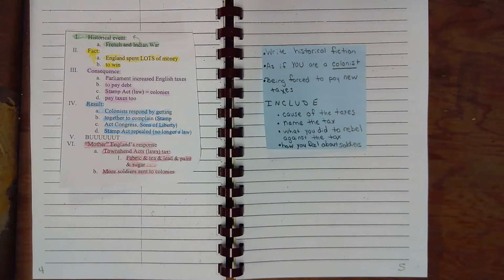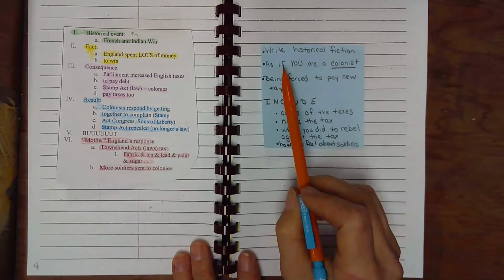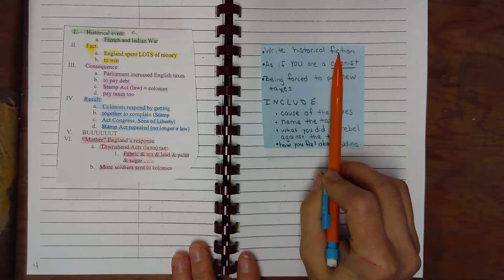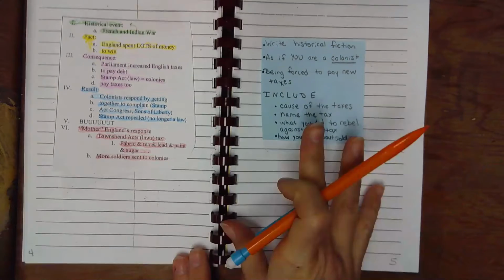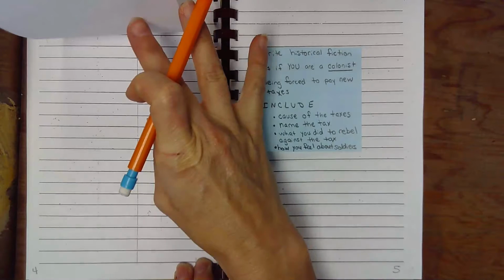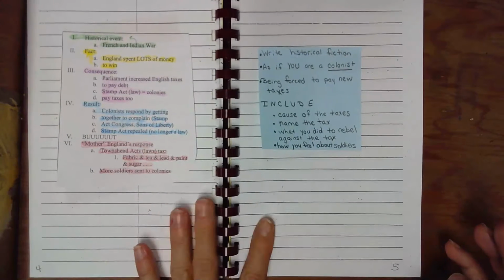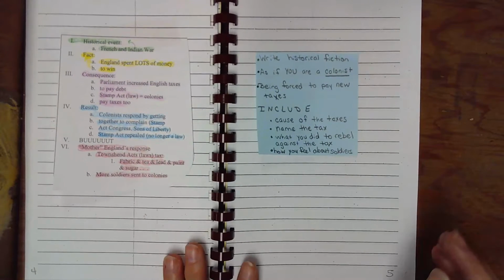Your job today and tomorrow, you will have 2 days to do this. You need to write a historical fiction piece. You will start on page 5. If you need more space, you may go over to page 4. You may not use 6 or 7, so you are limited to these 2 pages.